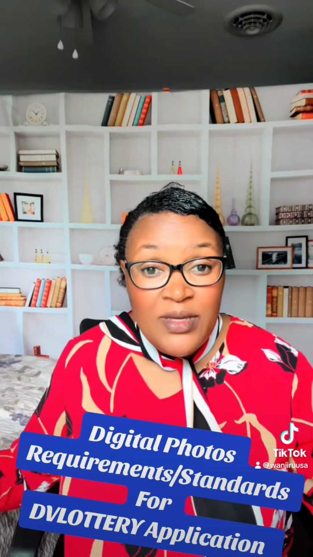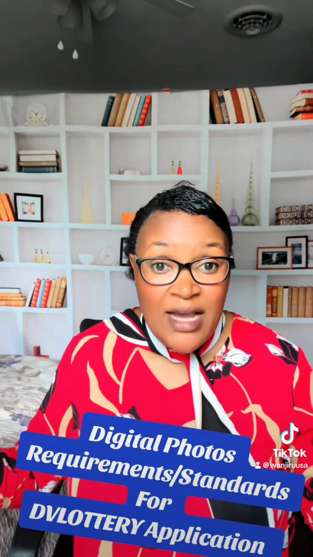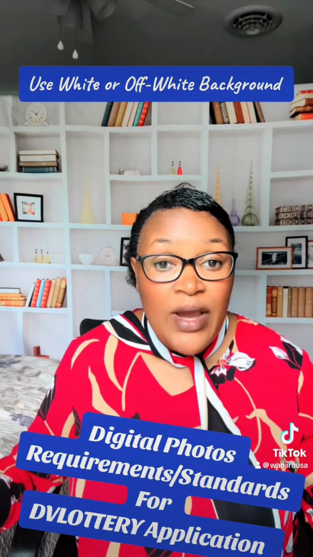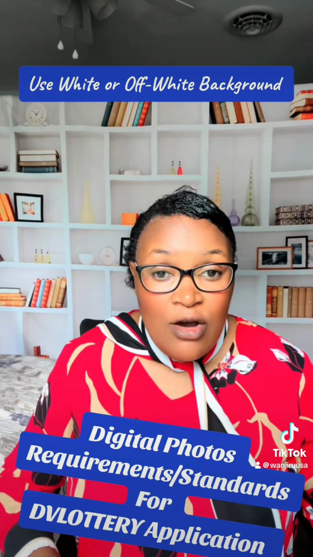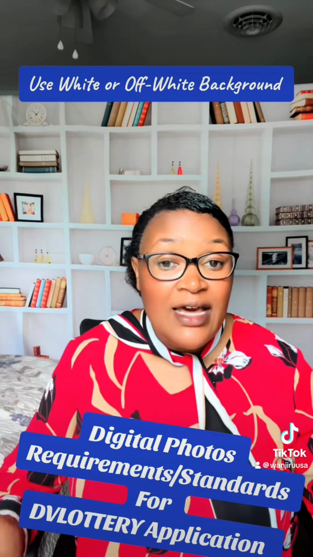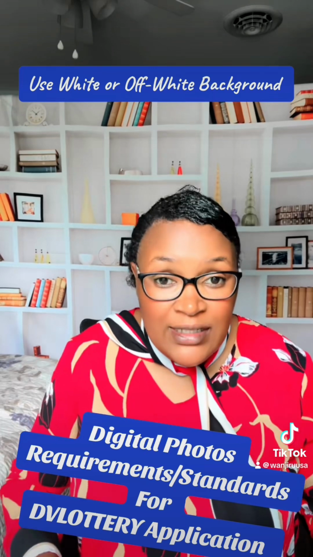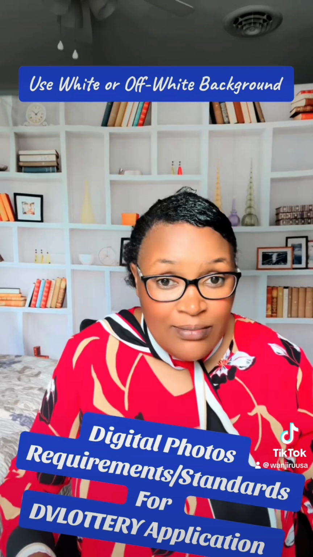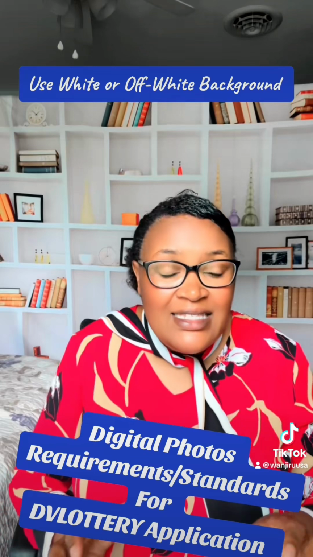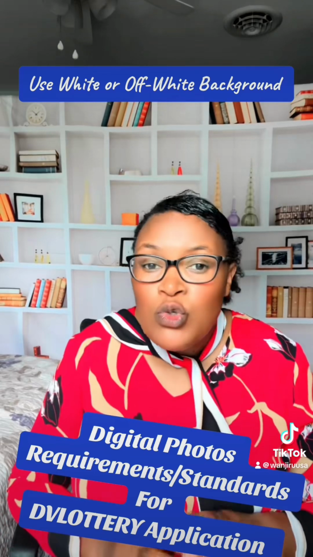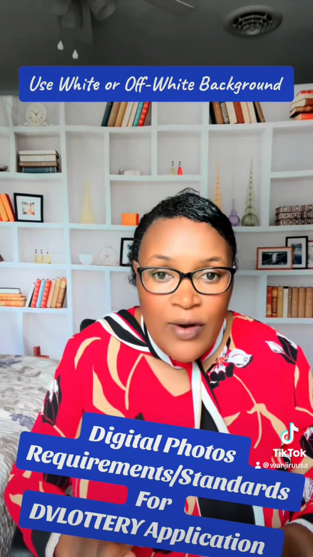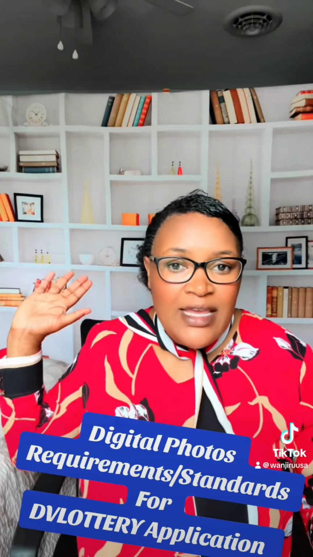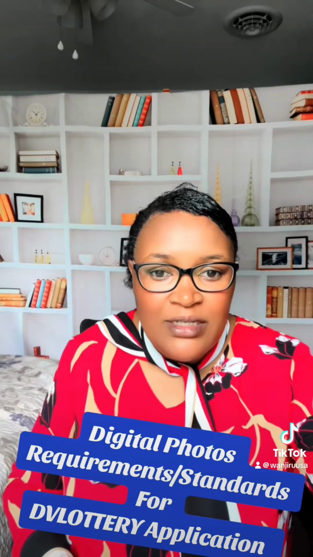You should take your picture on a white or off-white background. Off-white backgrounds are colors very, very close to white, maybe like yellow cream or grayish. A background like mine here is a bad picture.